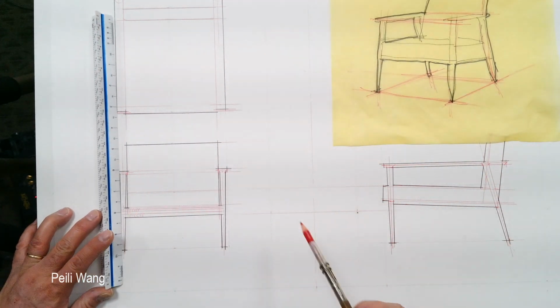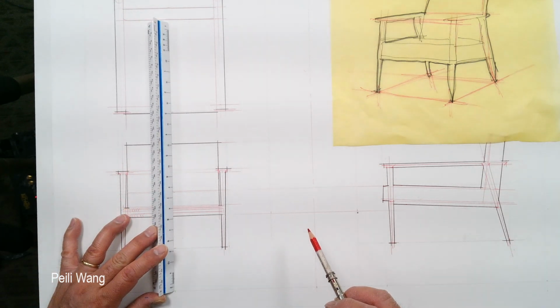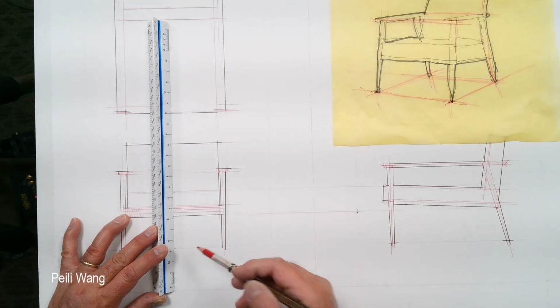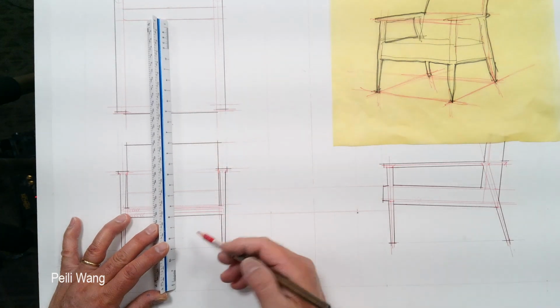Okay, that's enough. So this one, the text, top view. This is range down here.